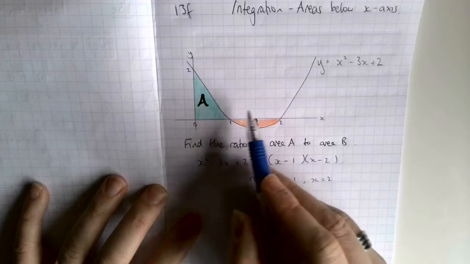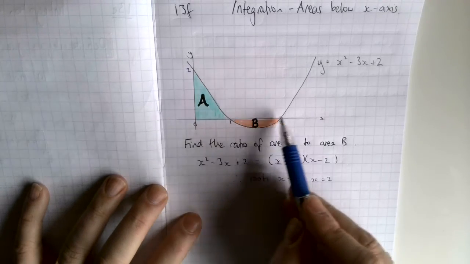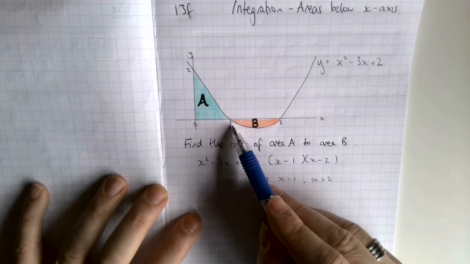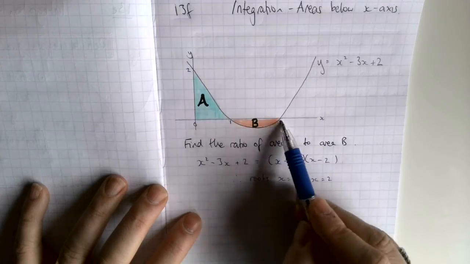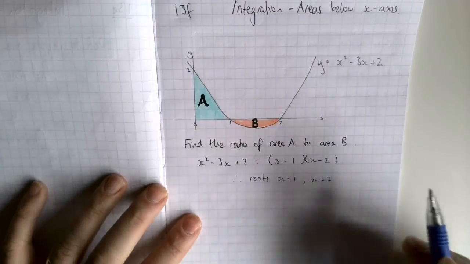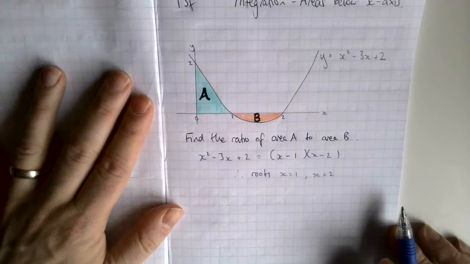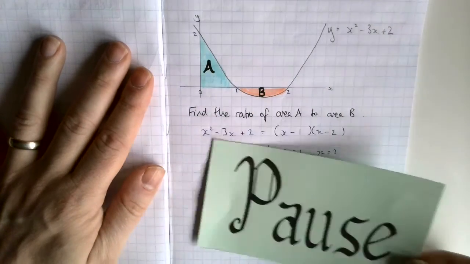So the area A is the integral of this from 0 to 1, and the area of B is the integral of, well, same curve, but from 1 to 2. And then we can see the ratio, so it's just integrating it twice. I'll give you another chance to do that yourself.